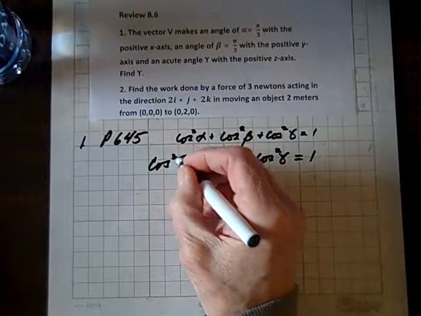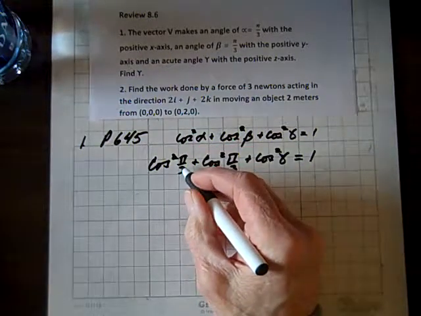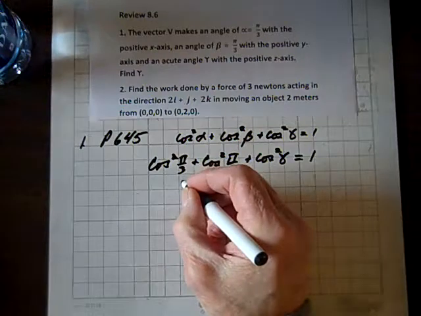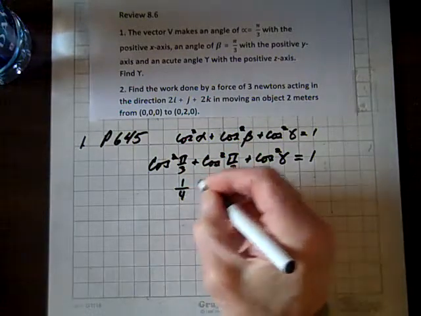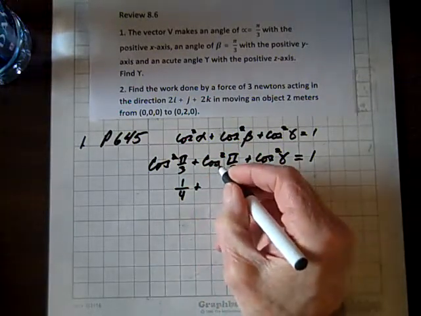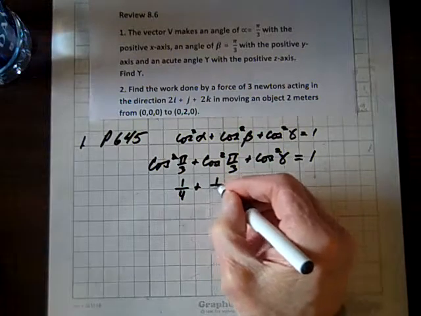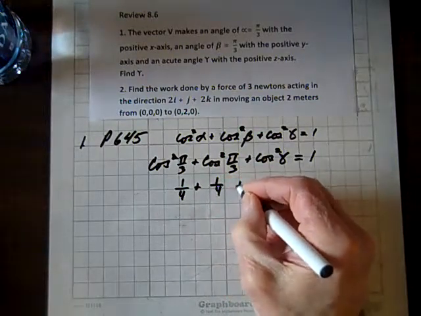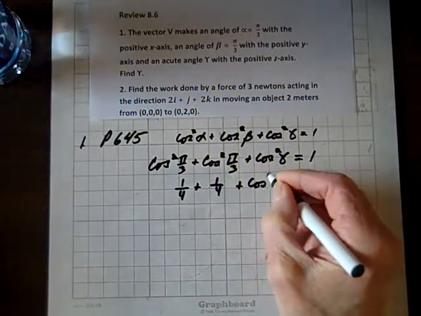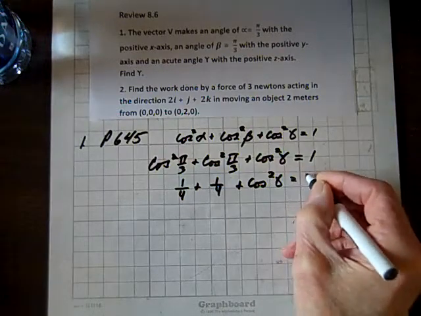Well, the cosine of pi over 3 is 1/2, and if we square 1/2, we get 1/4. And we still have the cosine squared of gamma, which equals 1.